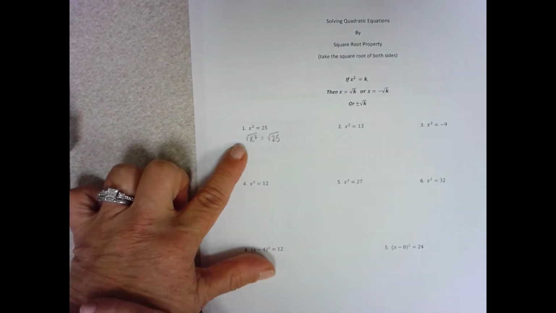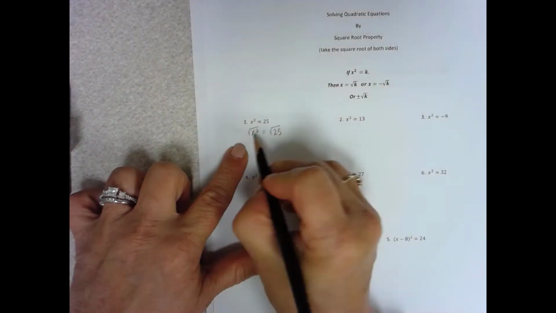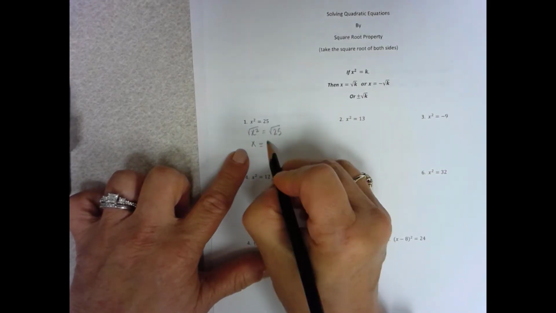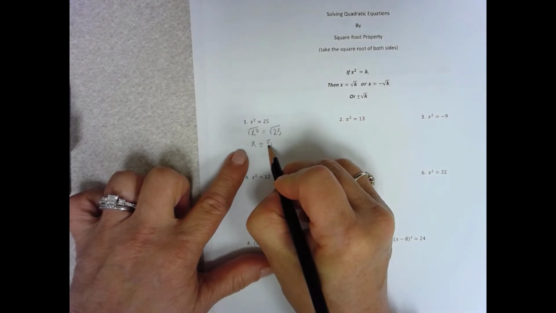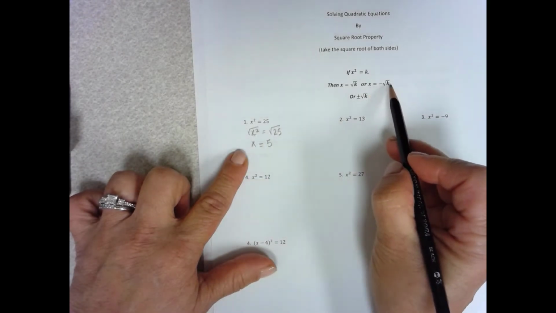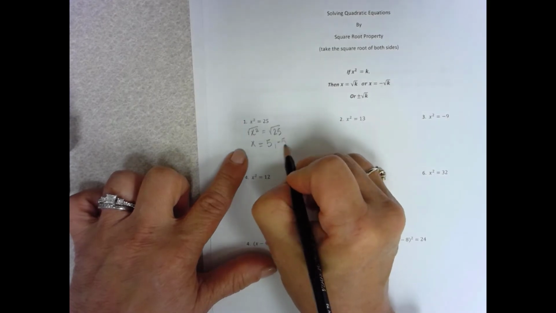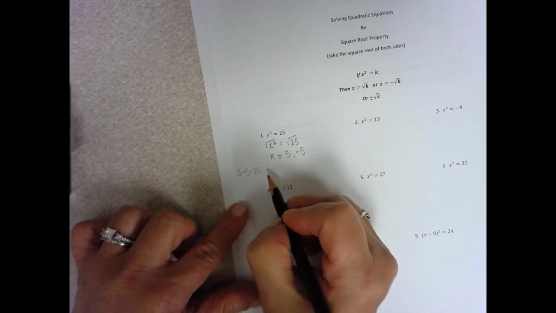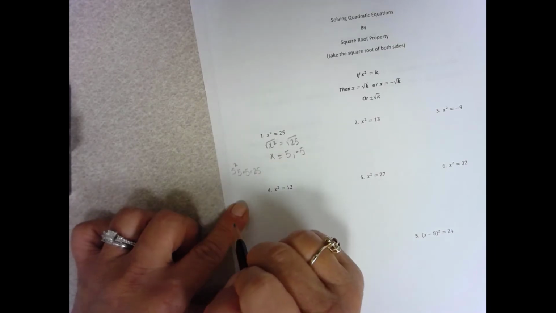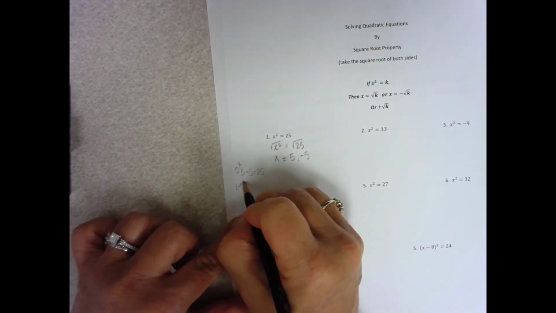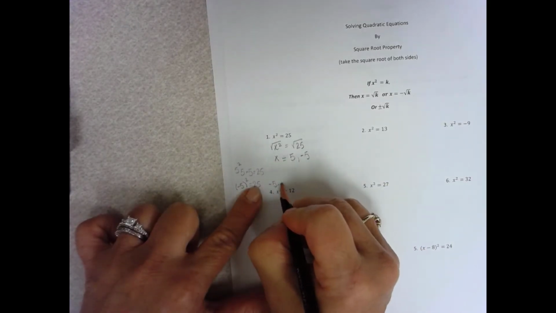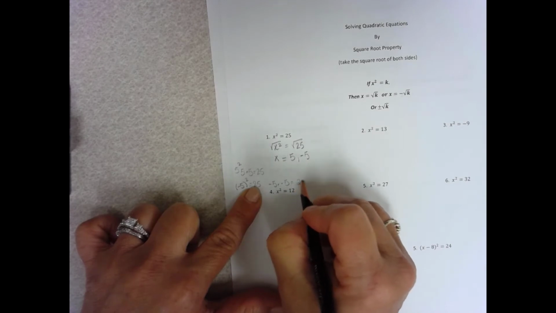So you're going to take the square root of each one of these, and the square root of x squared is x. The square root of 25 is 5, but it's also the opposite of the square root of 25, or negative 5. And I'll show you why. Because 5 times 5 equals 25. Isn't that the same thing as 5 squared? But also negative 5 squared equals 25. Or negative 5 times negative 5 equals positive 25.